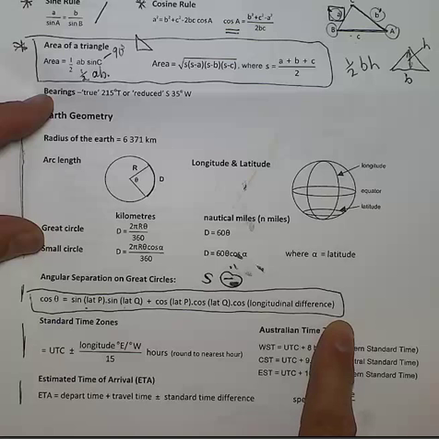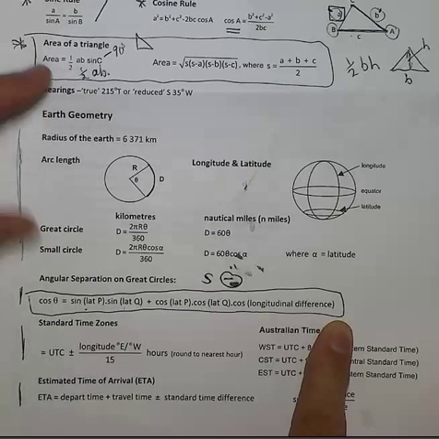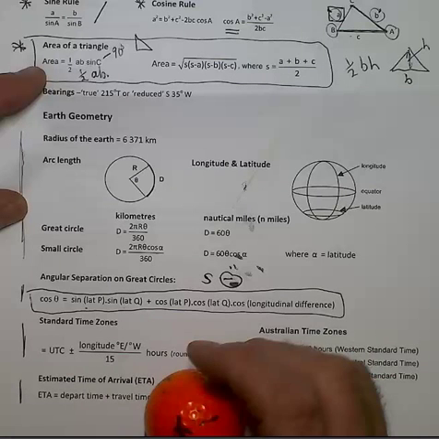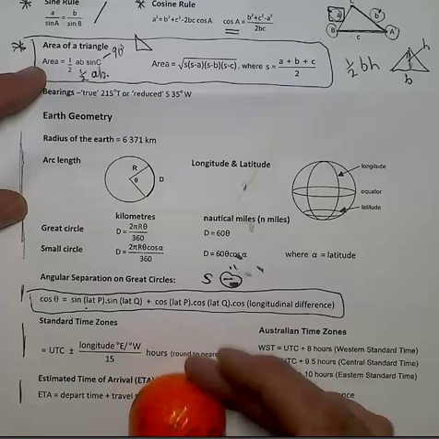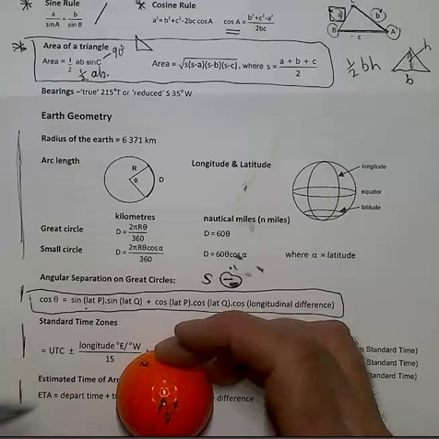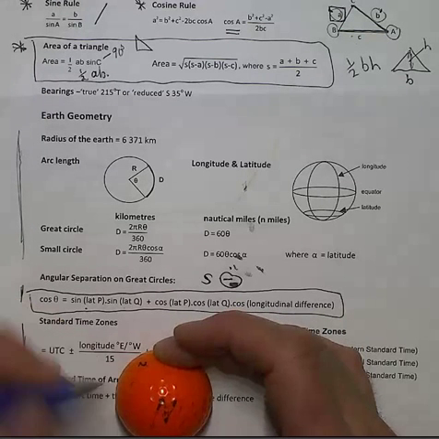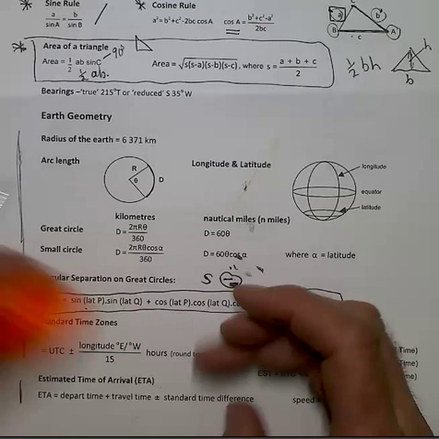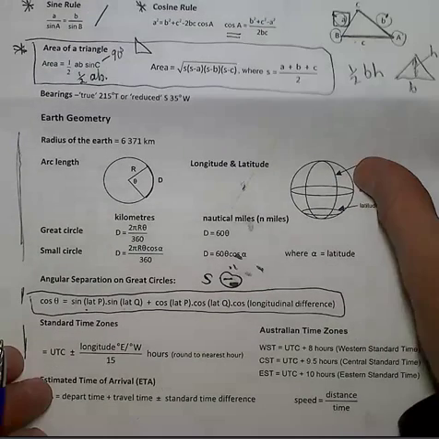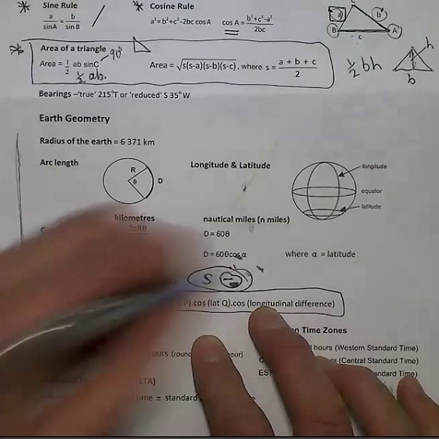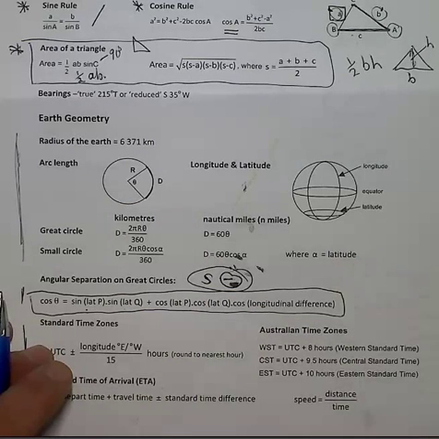Now, in order to find the longitudinal difference, the key thing is to make sure that you draw a planar view. So in other words, looking at the North Pole view and taking a slice through. That way, both places will be comparable for longitudinal difference calculation. The thing to watch out for is that all latitudes in the southern hemisphere are minus or negative.